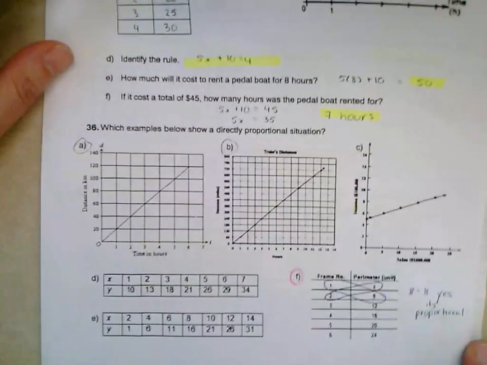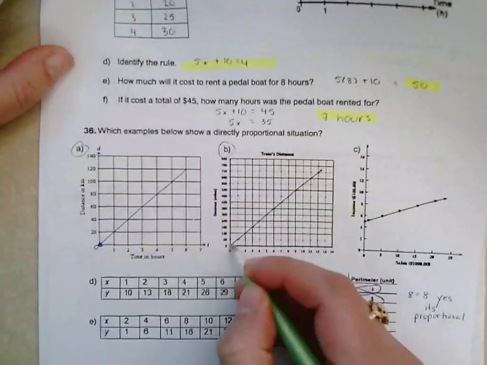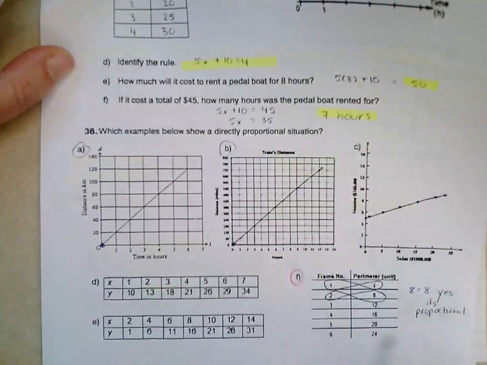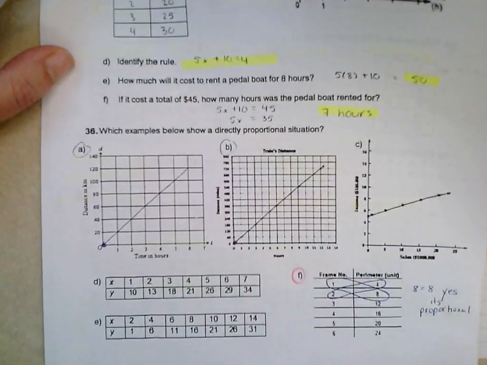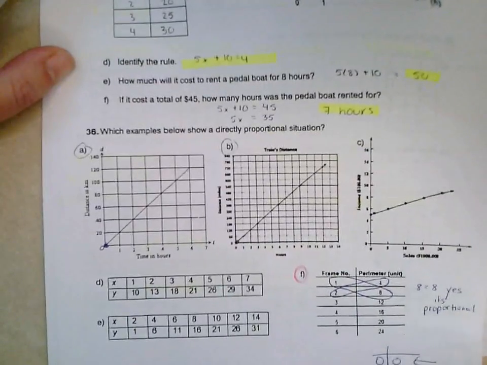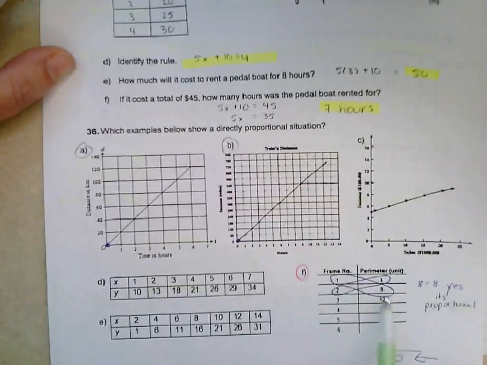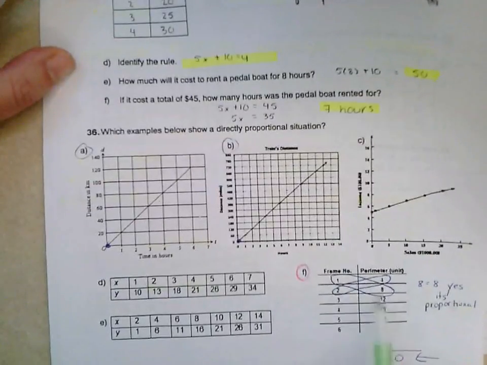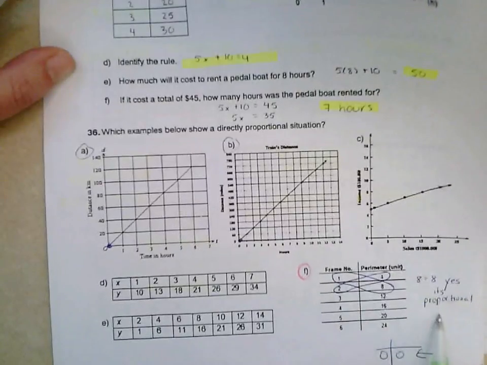What is proportional? Remember, proportional on a graph means that it starts at 0. Proportional, when you have a table of values, can be found if your graph starts at 0. But if it doesn't start at 0, you can cross multiply 1 times 8 and 2 times 4, and if those are equal, then yes, it's a proportional situation.